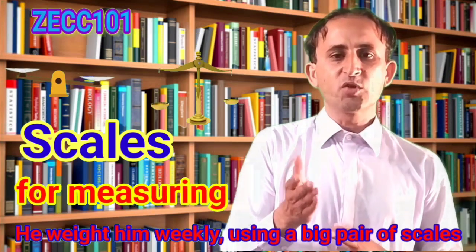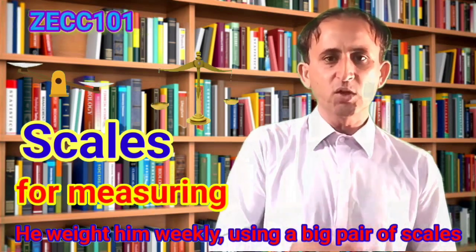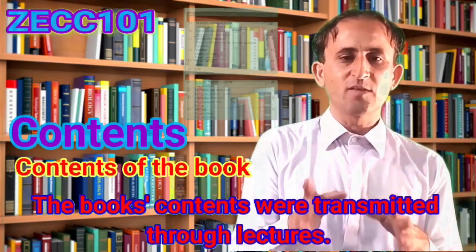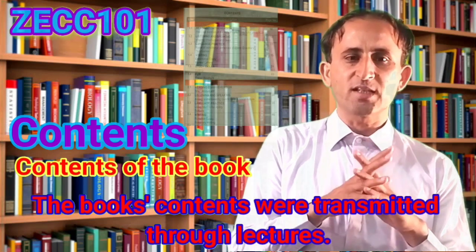Word number 26 is scales. Scales is used as a plural. It's never used as a singular. If you use it as a singular, its meaning, its sense would be totally changed. 27 is contents. The contents of the book. The contents of the book is always used as a plural. It's never used as a singular.